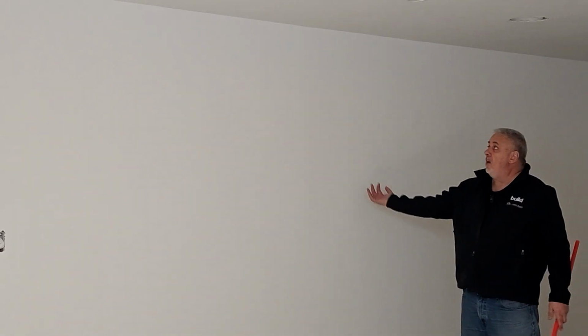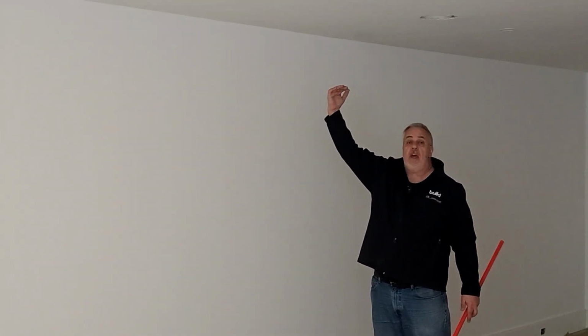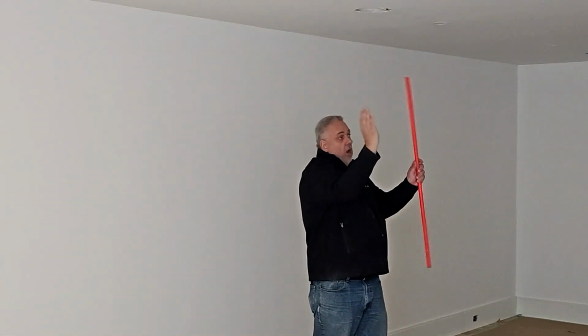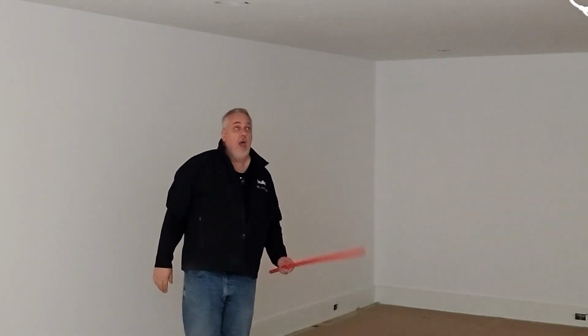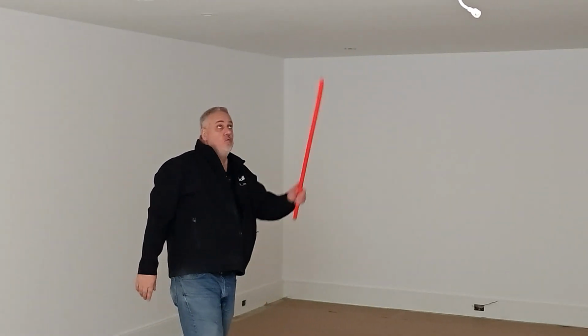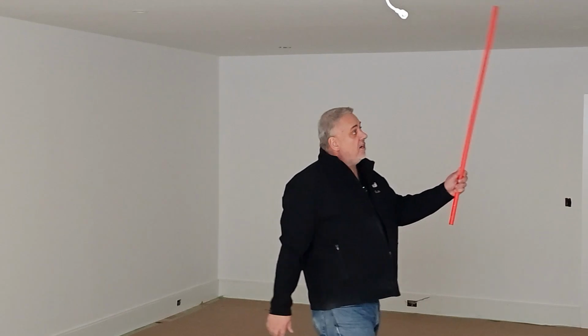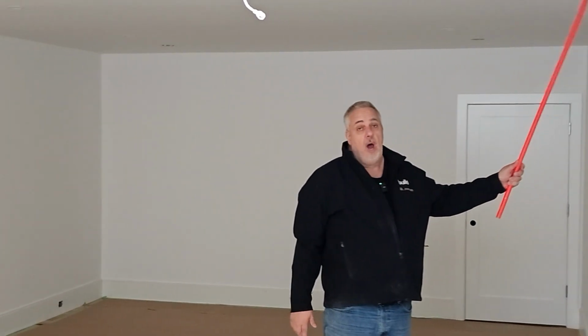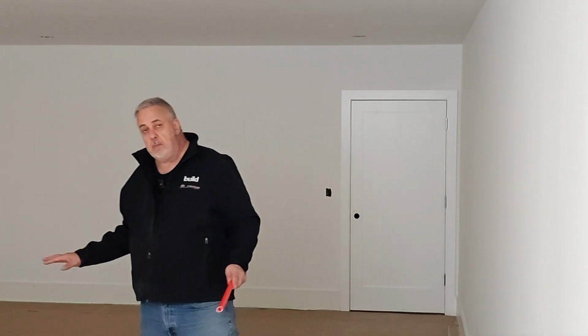So all of these ducts, wires, etc., they're able to go up into that joist cavity and then run perpendicular to this wall and not only feed this room with ductwork, but there's ducts that come here and they go upward into the room above.